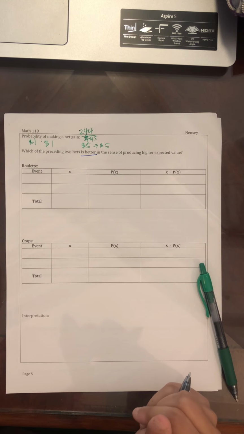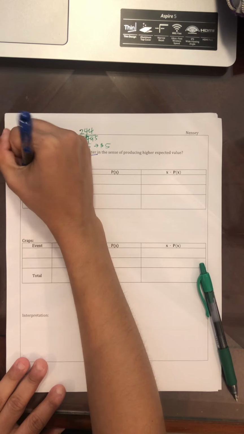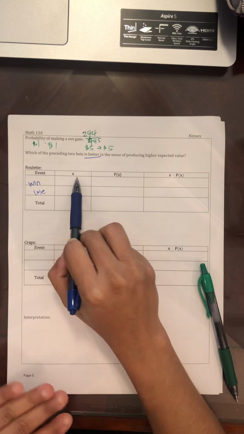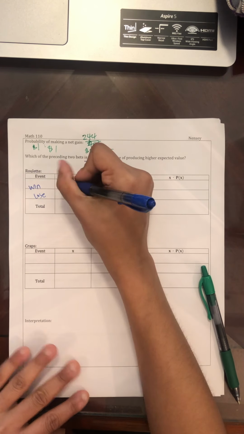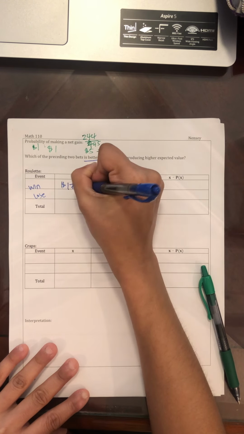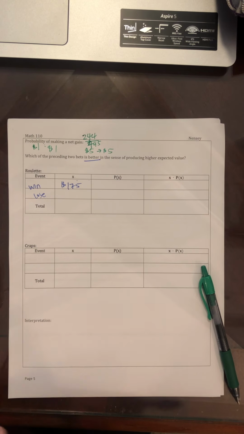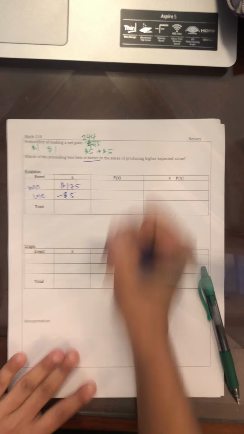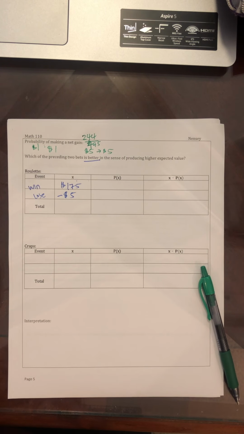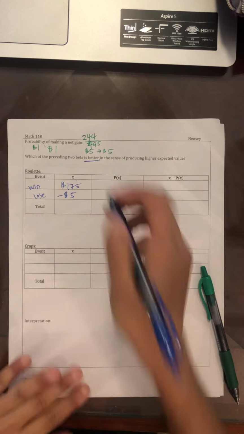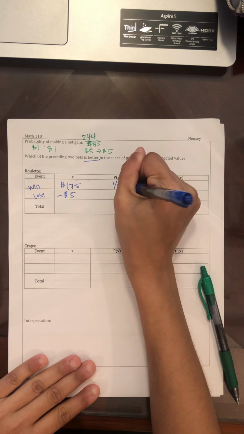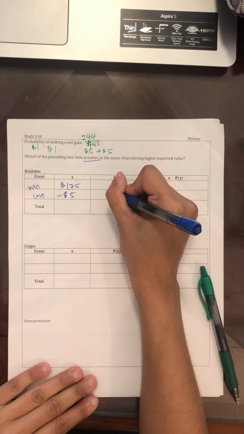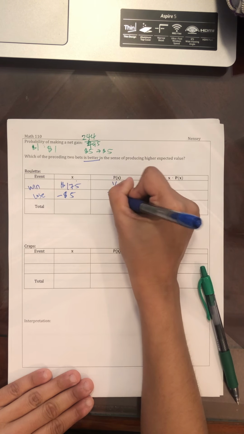Okay, so again, my events are you win or you lose. Now notice that's not my X. My X value is how much money I win. So my X is if I win $175. And if I lose, well, if you lose your money, how much did you bet? You bet $5, so you lose $5. Okay, what is the probability? Again, for winning, there's only 1 out of 38. It's not 36 because of the 2 zeros. And then losing is 37 over 38.